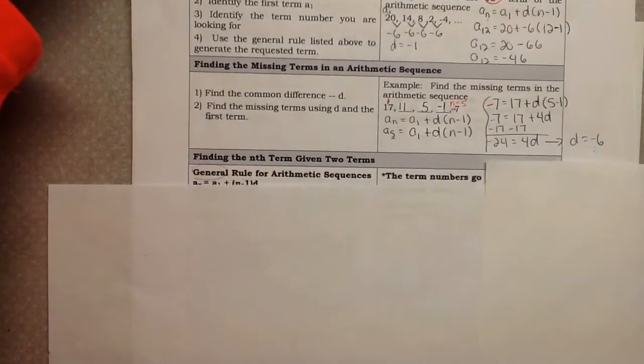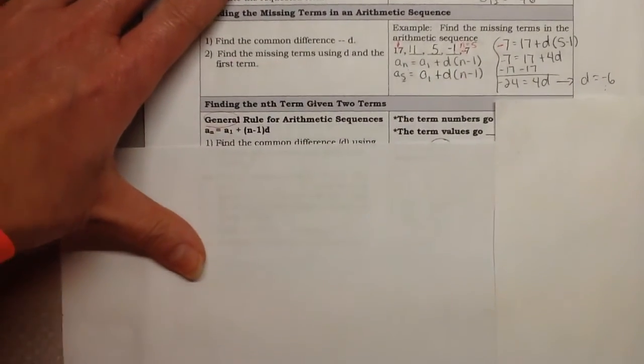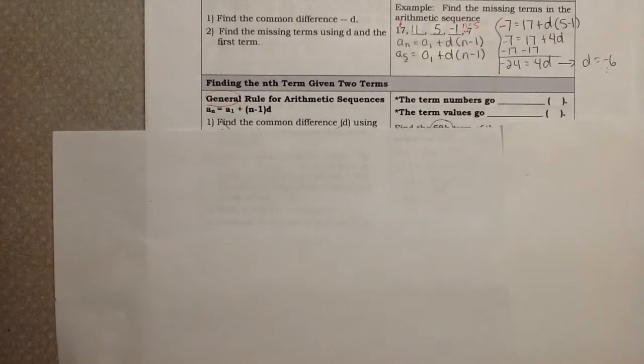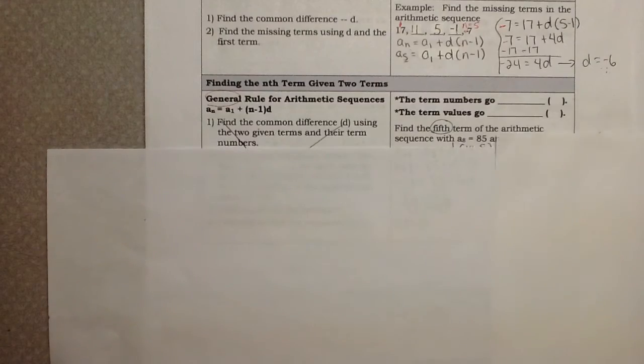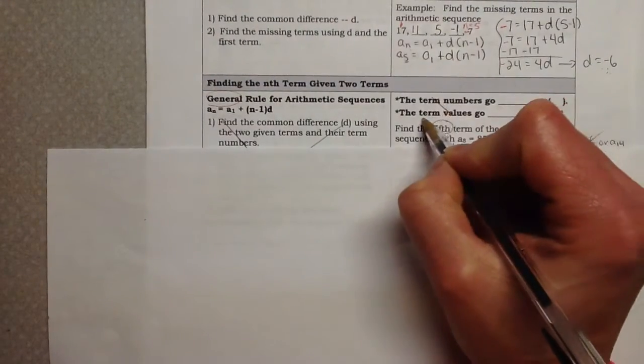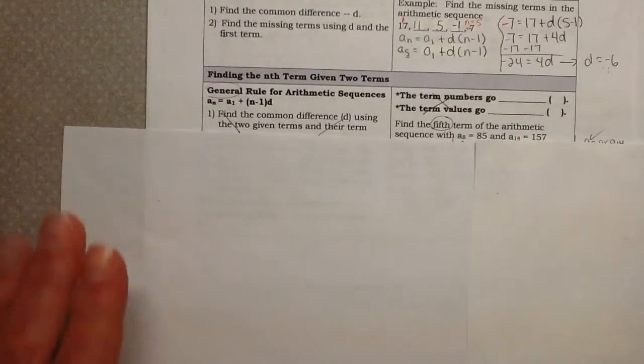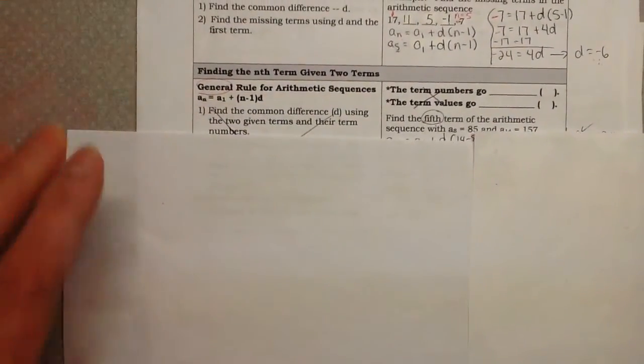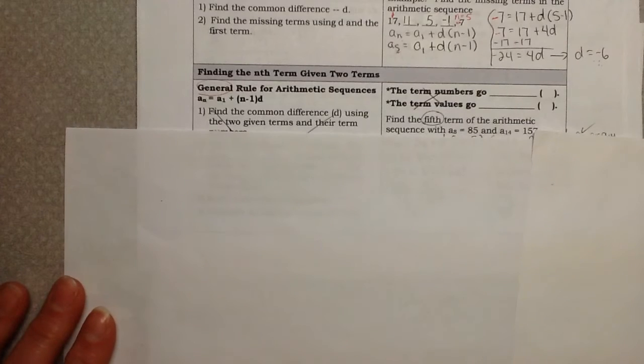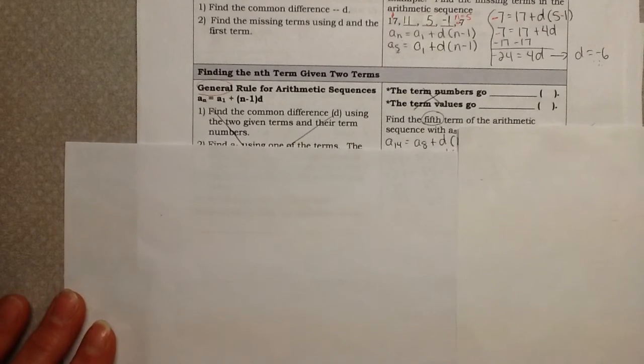All right, now another thing that you need to be able to do is find the nth term given two terms. Now, I do this a little bit differently than your book does. So we're going to scratch a couple of these things off here. We want to find the fifth term of the arithmetic sequence. We're given a sub 8 and a sub 14. Okay, so those are what we're going to put into our rule.